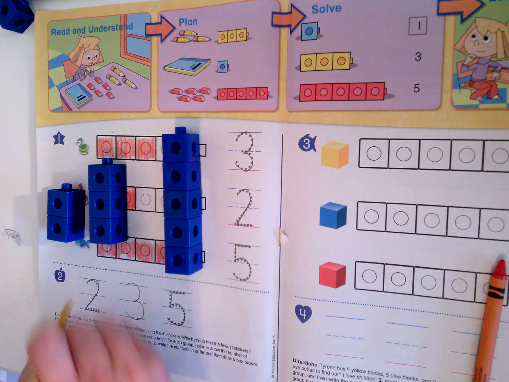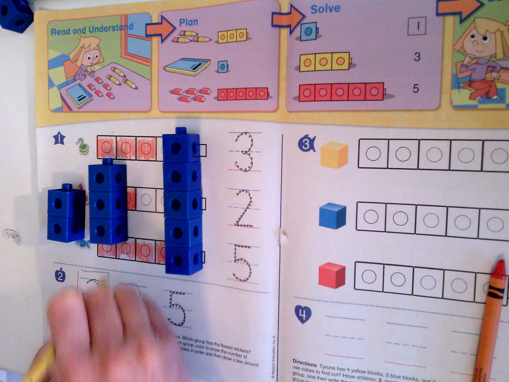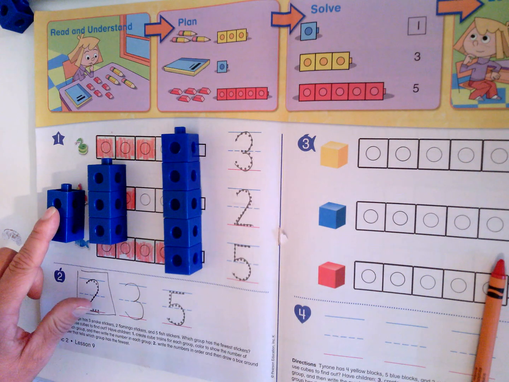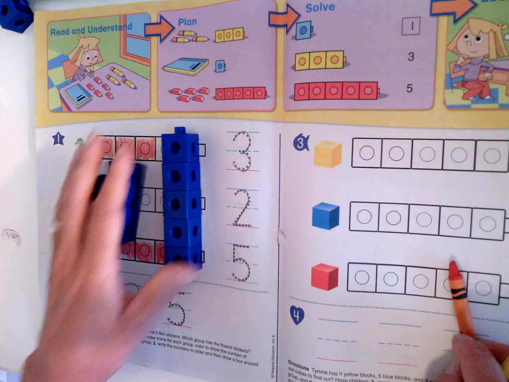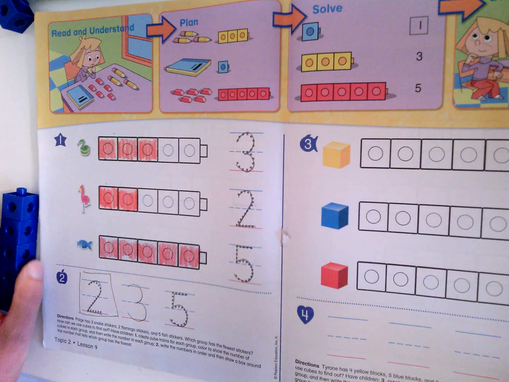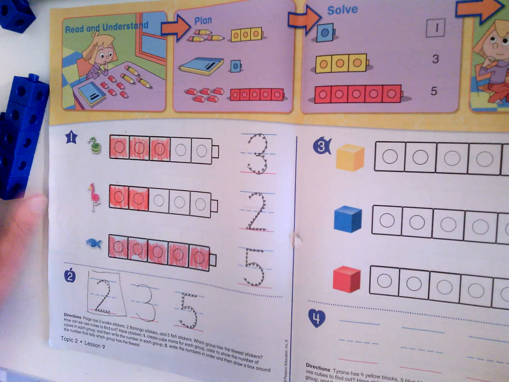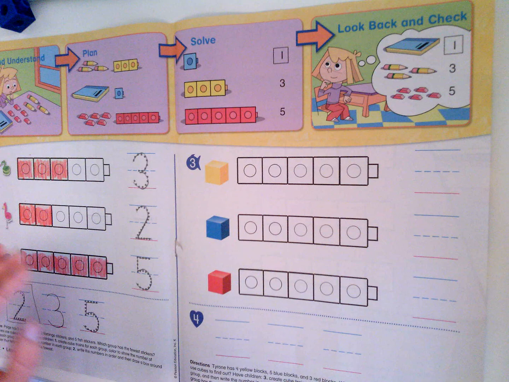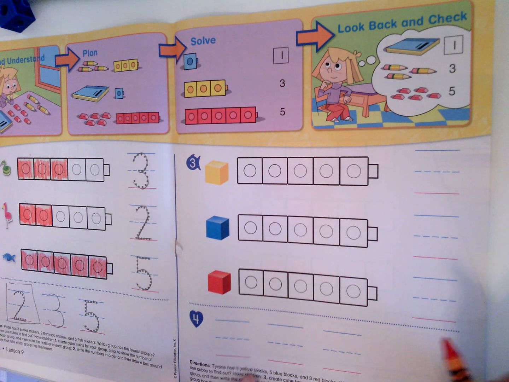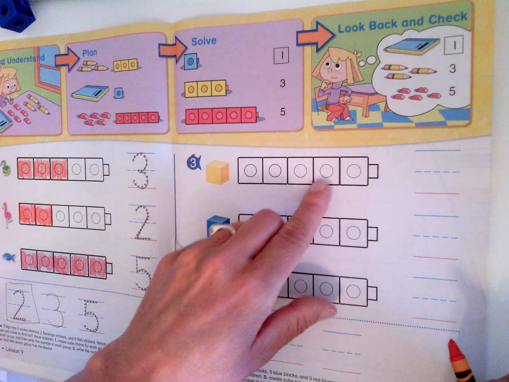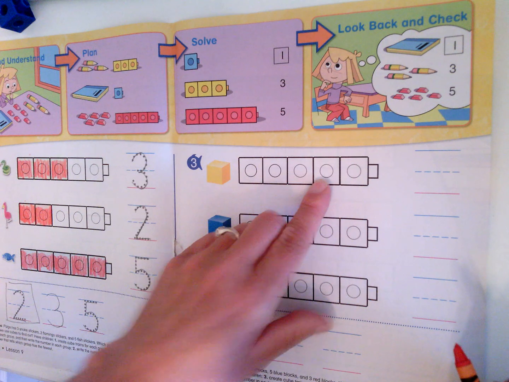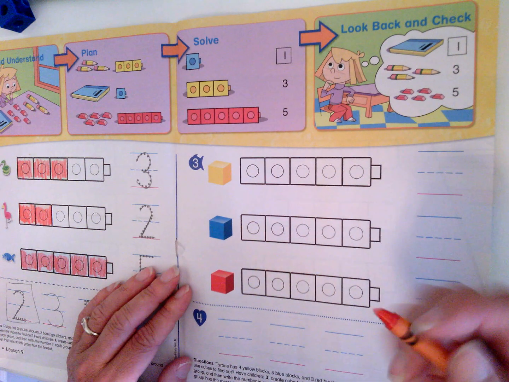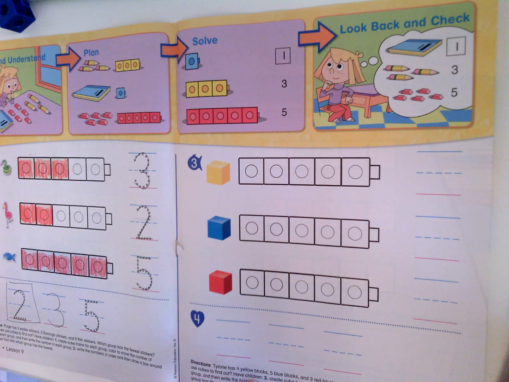All right. Now Tyrone is counting blocks. And if Tyrone has 4 yellow blocks, if you want to color yours yellow, that would be a good idea. I'm going to use orange for all of mine because it's easy for you to see on the computer. So Tyrone has 4 yellow blocks, so I'm going to color 4. 1, 2, 3, 4.